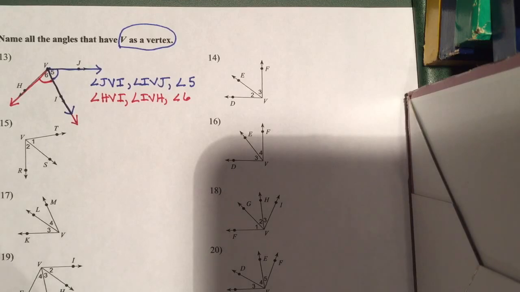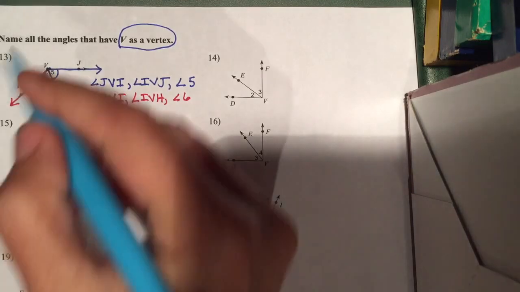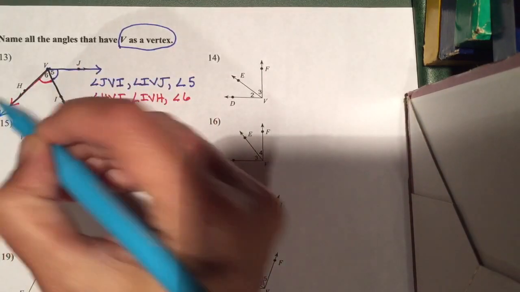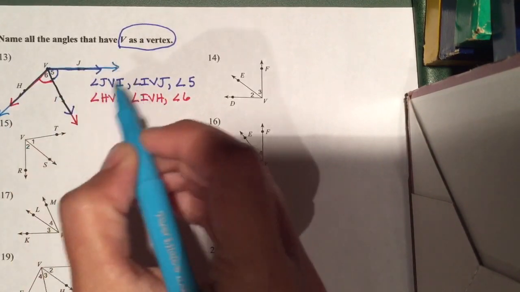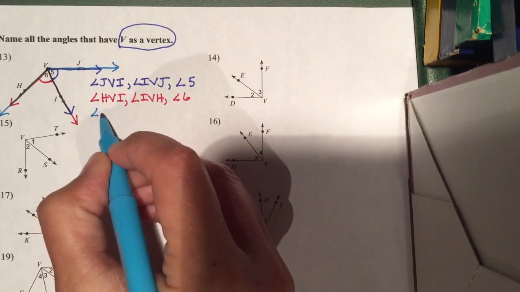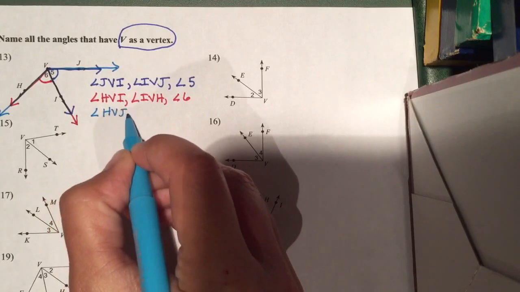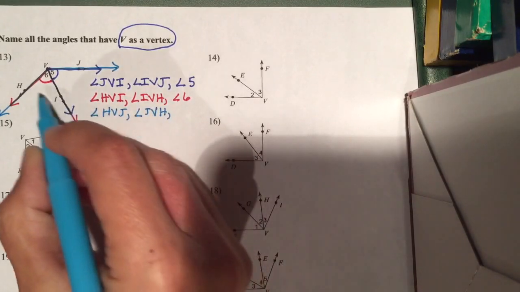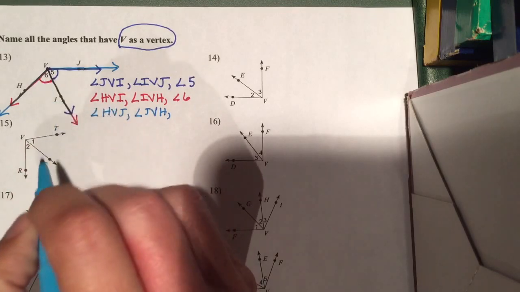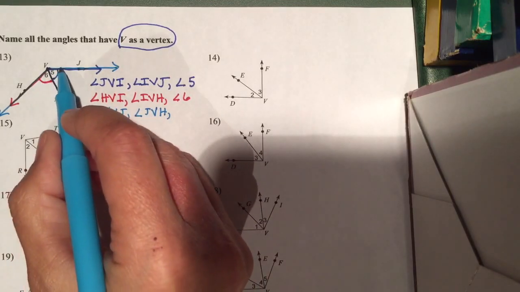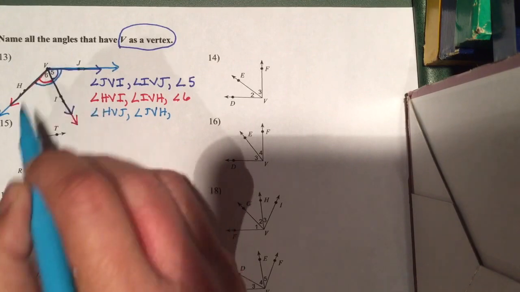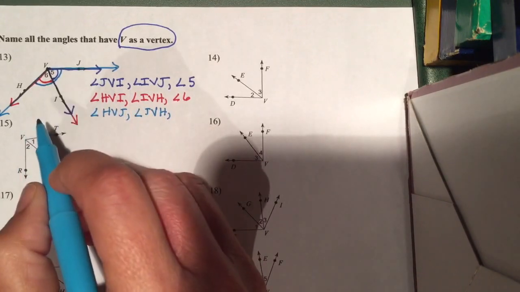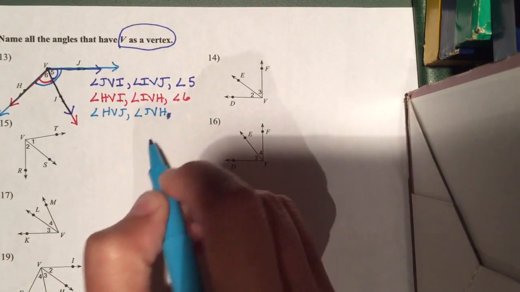And the last one that we're going to look at is the big angle, which is this one right here. It could be angle HVJ, or you could call it angle JVH, or you can call it nothing else, because this has a full sweep here of 2 angles. We can't call it a number. There is no number on the inside, so that's it.